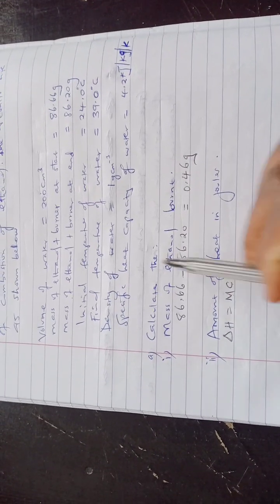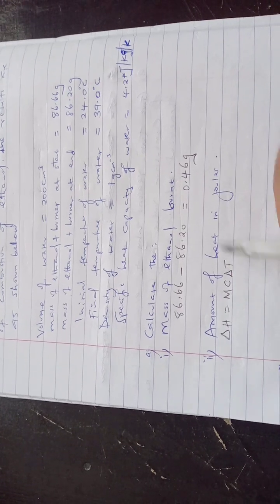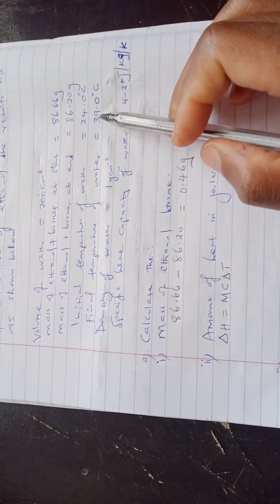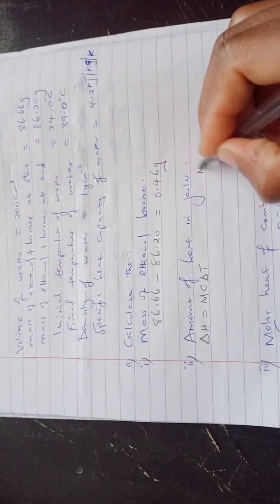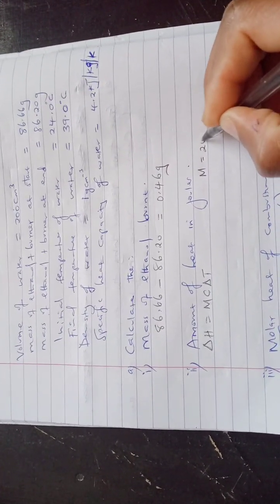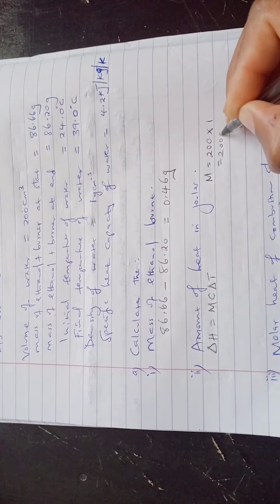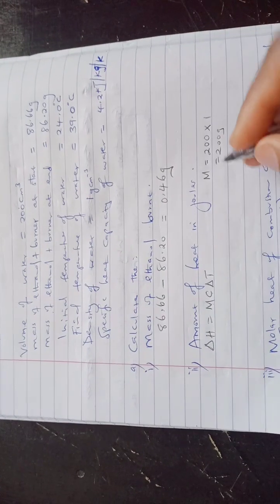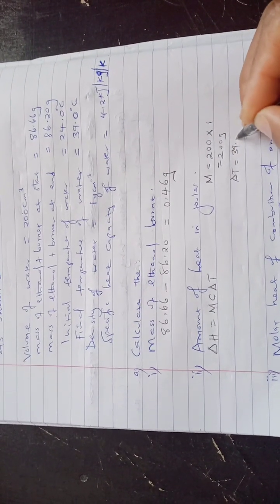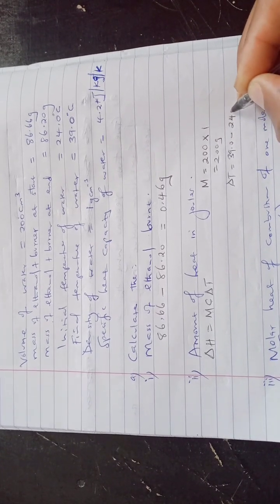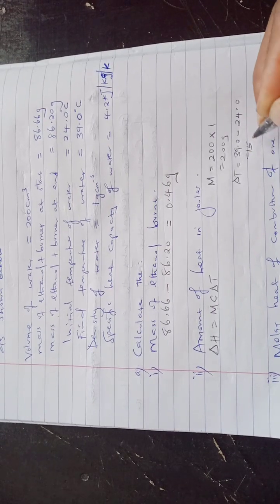C is the specific capacity, which is given there, 4.2, and then change in temperature is what you will get from here, the final temperature minus what? Initial. It gives you delta H. So m is actually what? It will be 200 times 1 to give us what? 200 grams. And then delta T is the higher temperature, 39.0 minus 24.0 to give us 15.